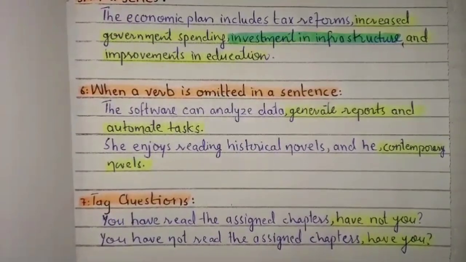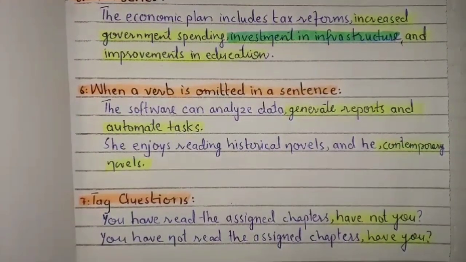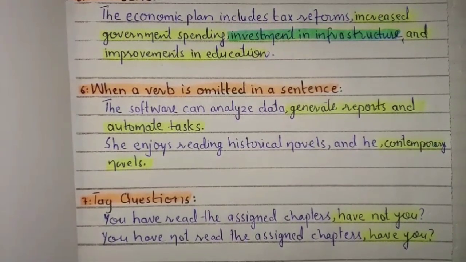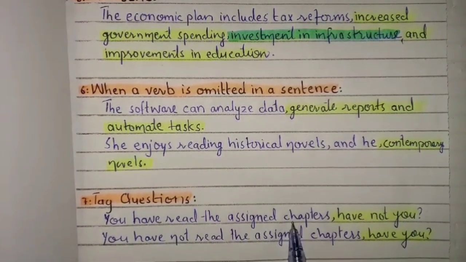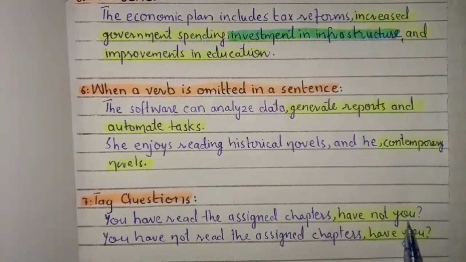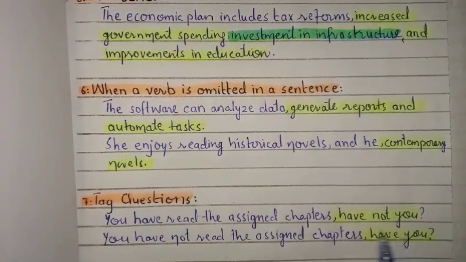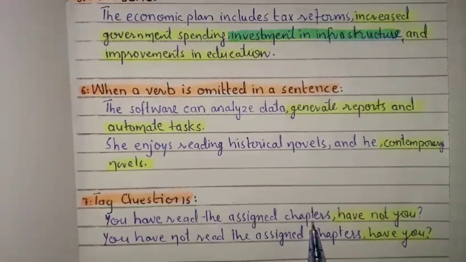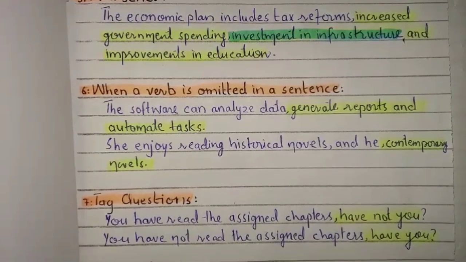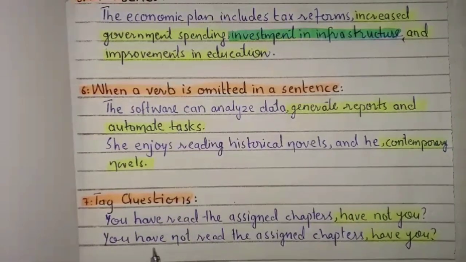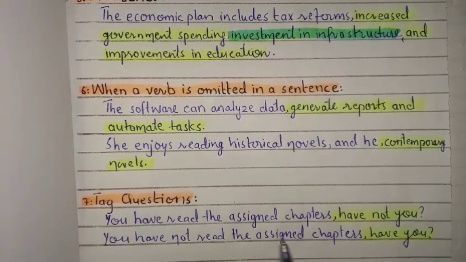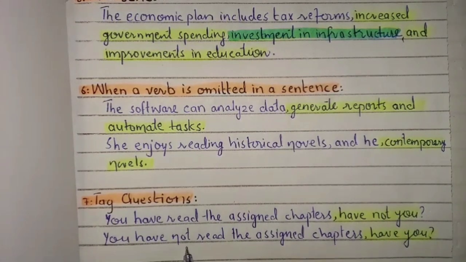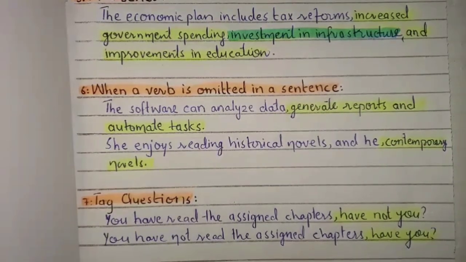Number 7 is that we use comma in tag questions. For example, you have read the assigned chapters, have not you? These are our statements. Okay, and these are our question tags. This part is known as question tags and this part is known as statements. Okay, you have read the assigned chapters, this is our positive statement. You have not read the assigned chapters, this is our negative statement. Okay, positive statement takes negative tag question and negative statement takes positive tag question.